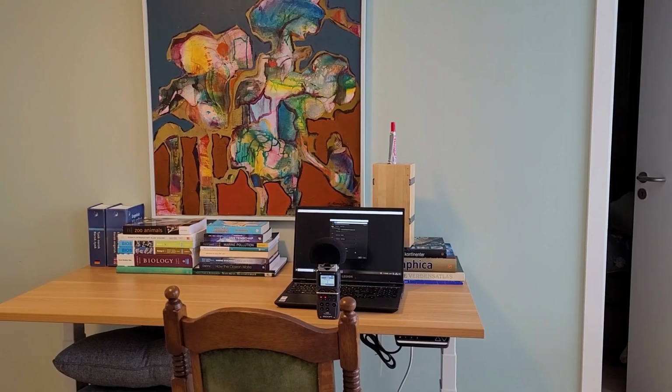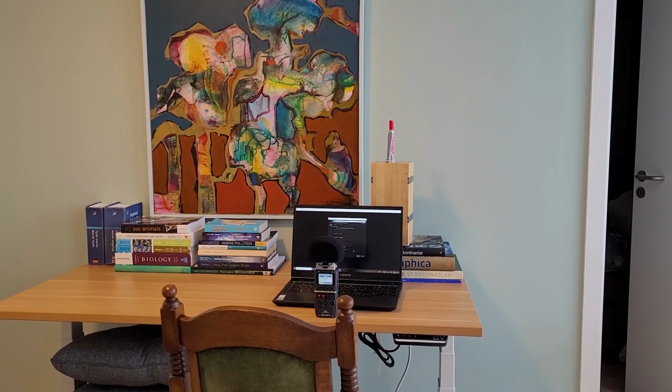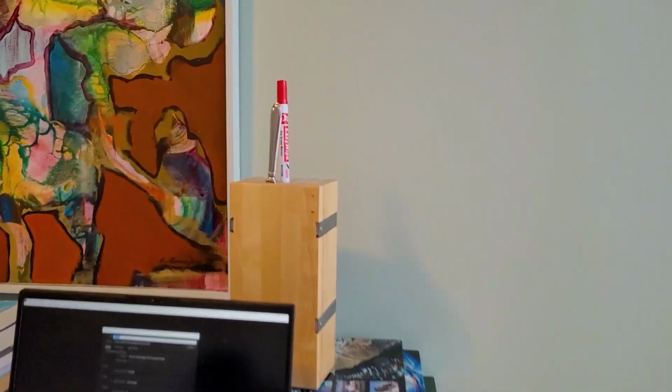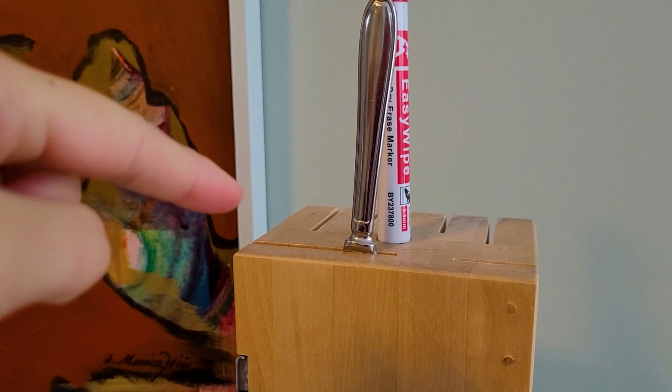Step 2, film. So I get dressed, I pick out clothes for the video, put on a little bit of makeup, then I make sure the background looks okay. I set up the camera, my microphone, my laptop. This is what my setup looks like. And then my phone goes here.